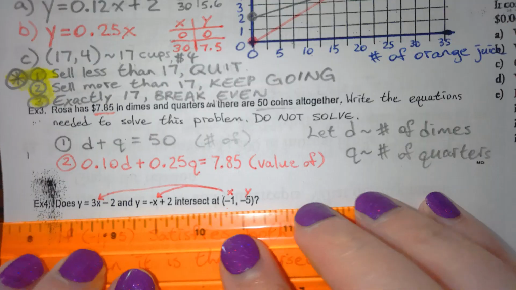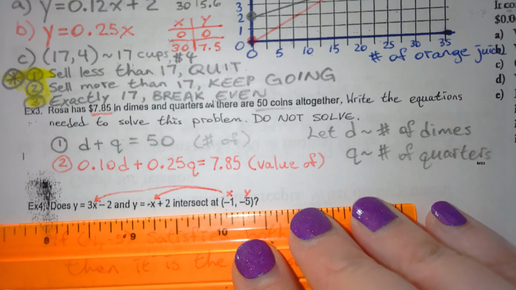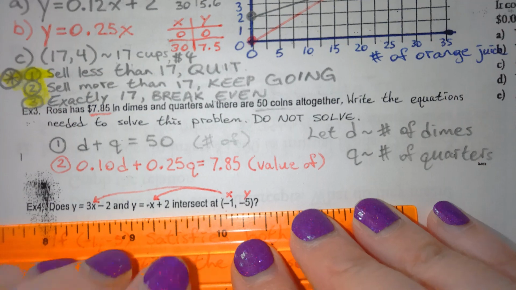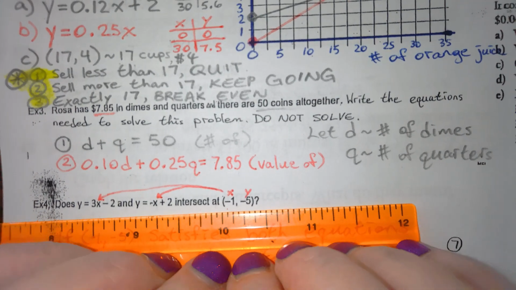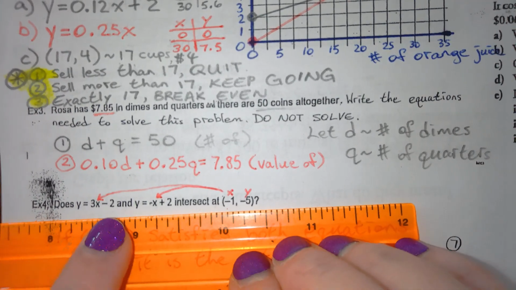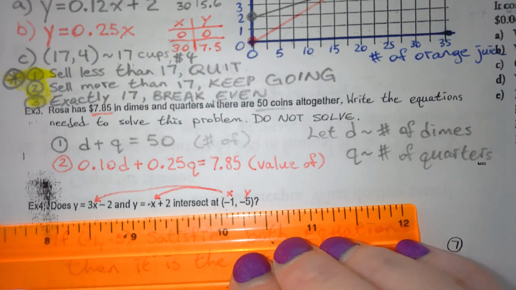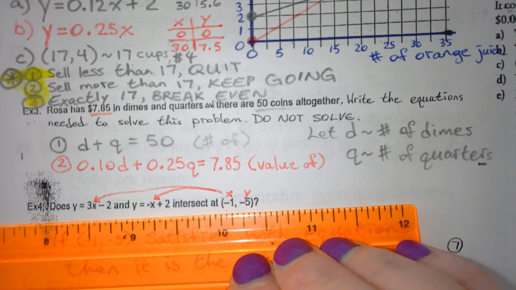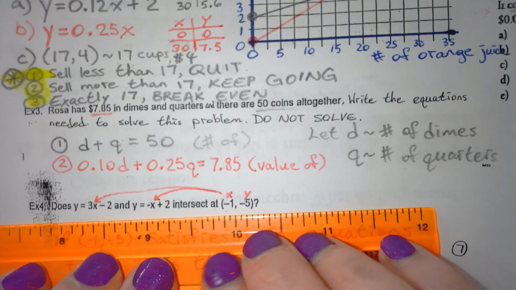Okay, do these two lines cross at (-1, -5)? Okay, so one easy way to do it is graph this, see where they cross, if they cross at (-1, -5) or not. What's another way? What's the mathematical way? Kavya? You can replace it with the coordinate. Right, you can replace it with the coordinate.